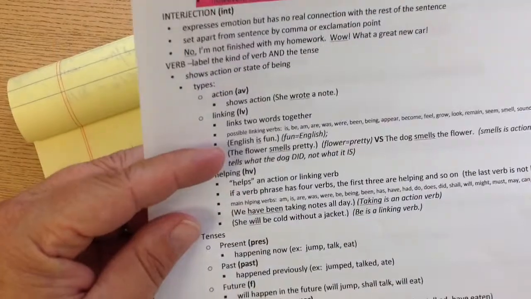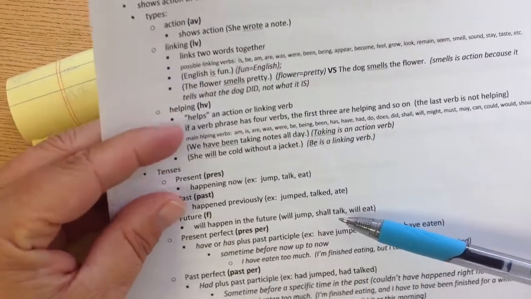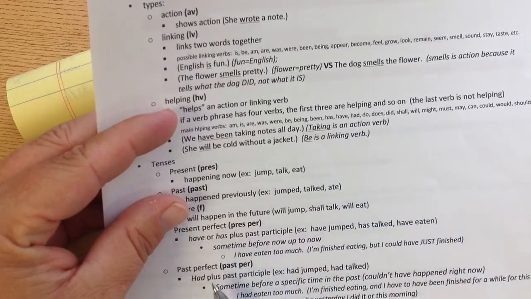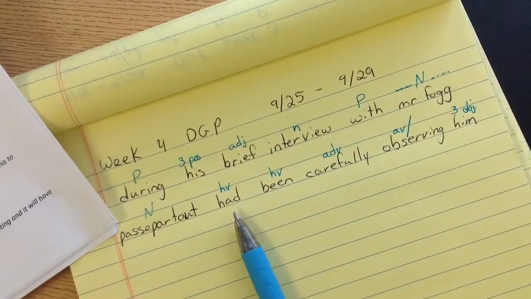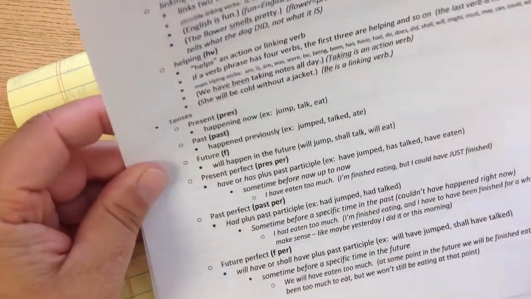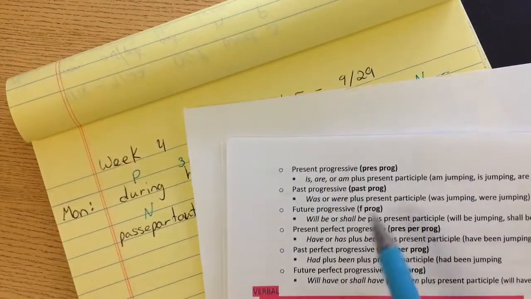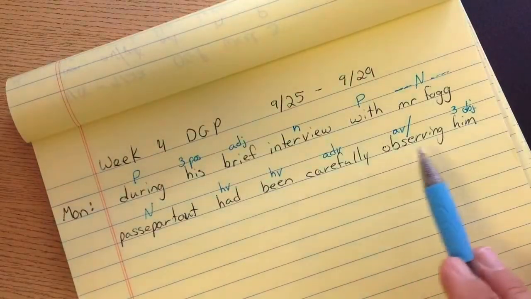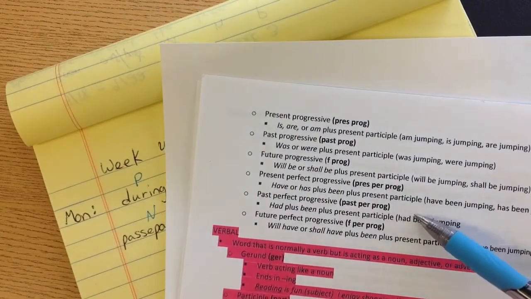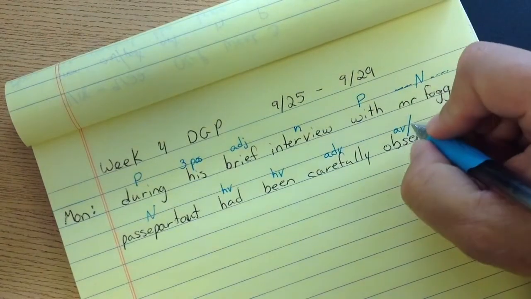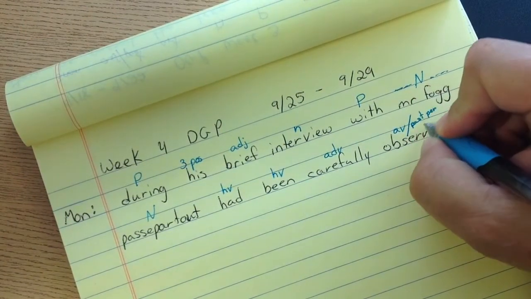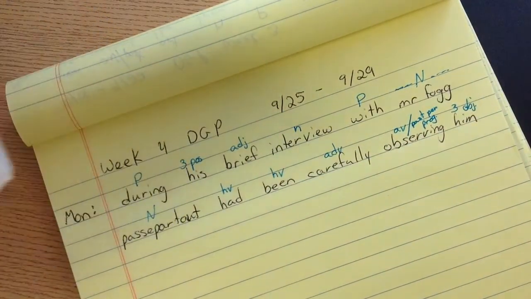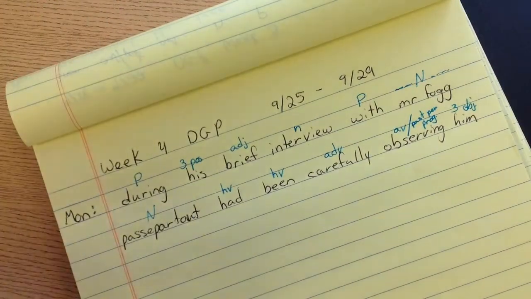Okay, so now I have to look at my tense. And since I have helping verbs, I know it's not going to be these simple ones. Present perfect says have or has plus a past participle. So had observed would be past perfect, but I have had been. So let's look at the next page. Present progressive, past progressive, was or were, future progressive, nope. Past perfect progressive, had plus been plus a present participle. Had been jumping, had been observing. Same pattern. So that's a past perfect progressive. So the tense is past perfect progressive. Okay, it means it's in the past tense, but it's going on in the past tense before a certain point in the past. It's a very difficult one, but now you have everything labeled and Monday is done.